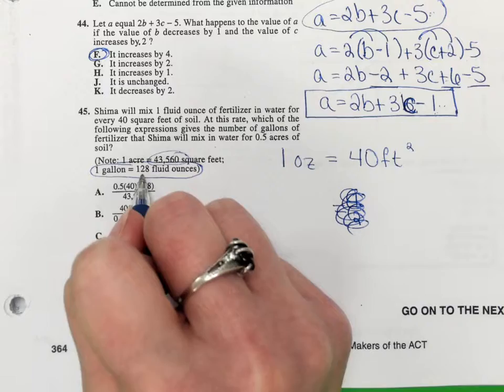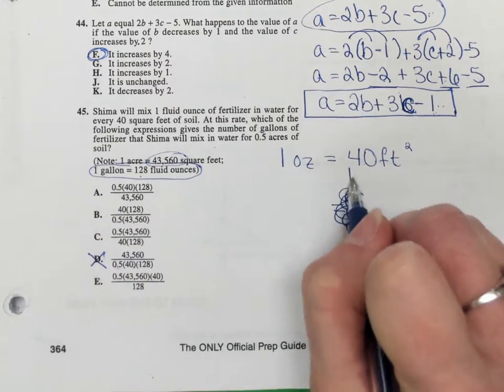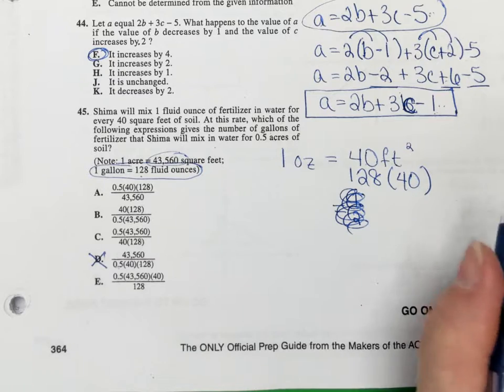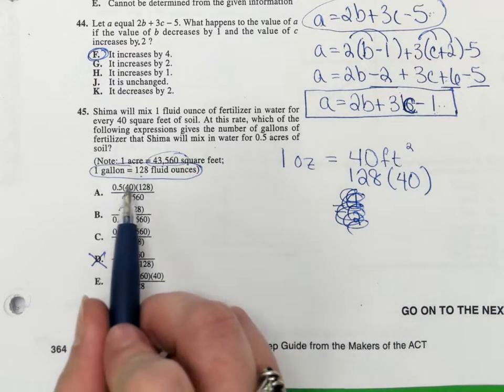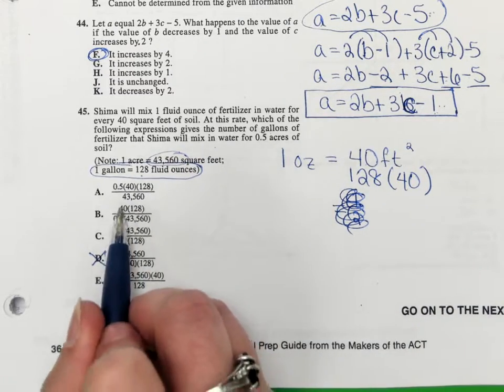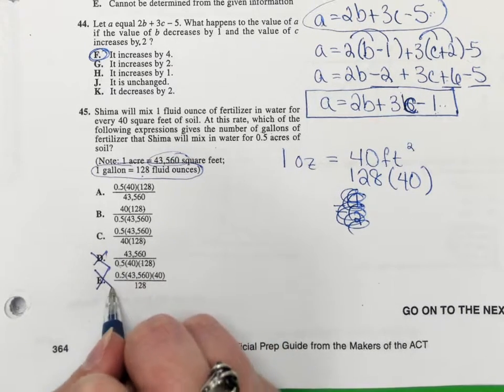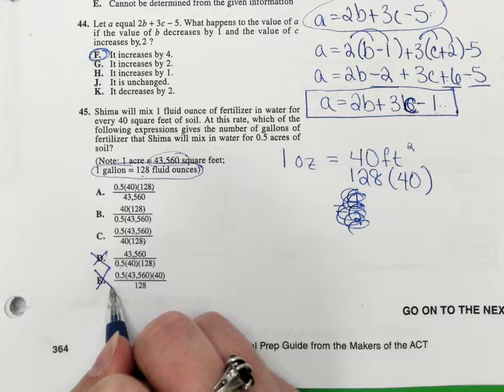So I need to do the 128 times the 40 because the 128 is the gallons, right? That should help us narrow it down a little bit. Let's see, that one has 40 times 128. That one does. That one does. This one does not. E does not have that, so we can mark out that one.